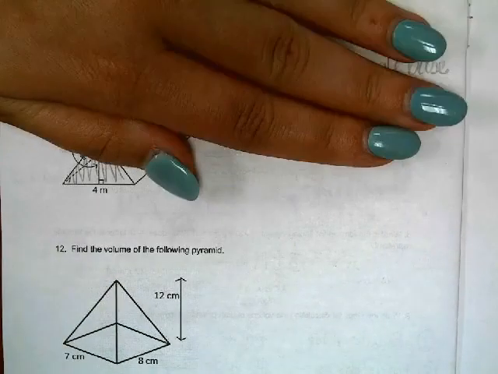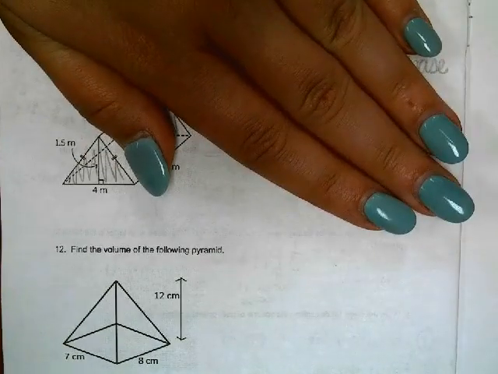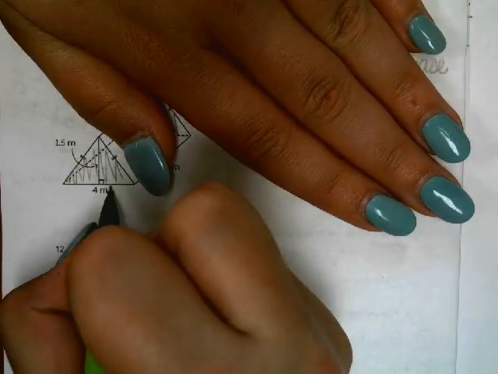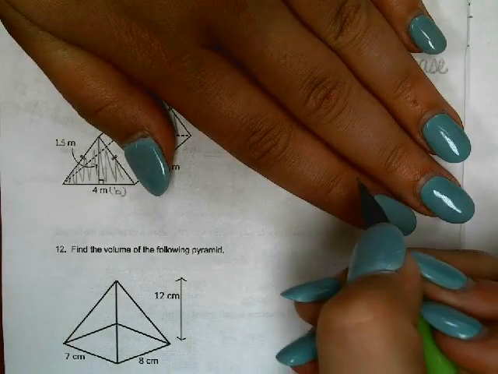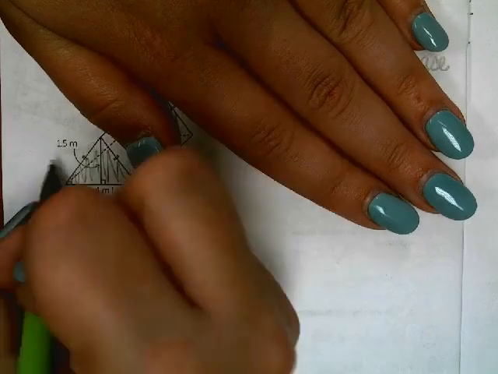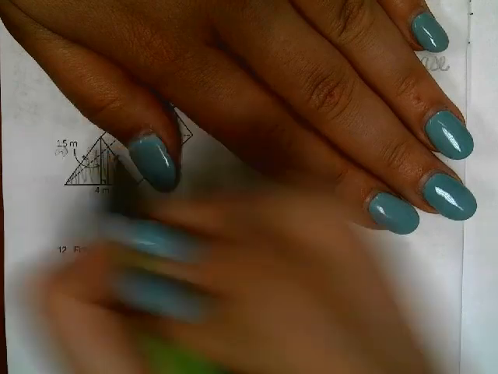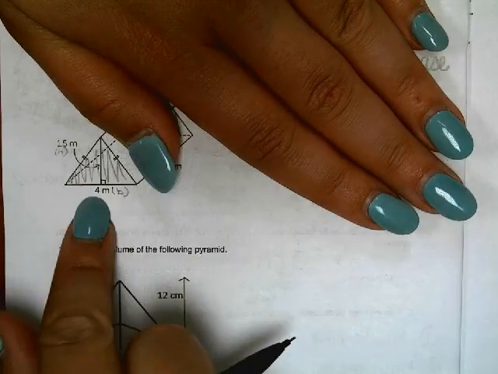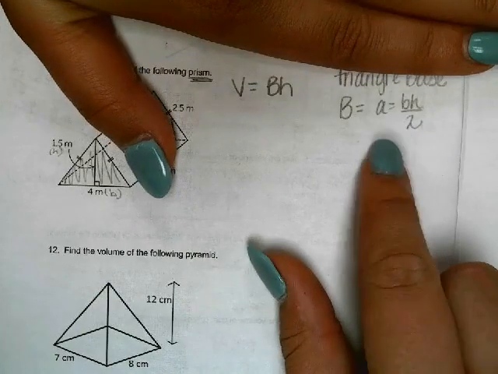Just looking at our base shape right here. Our base measurement for our base shape is 4, and our height is 1.5. So that's what we're going to plug in to our area section.